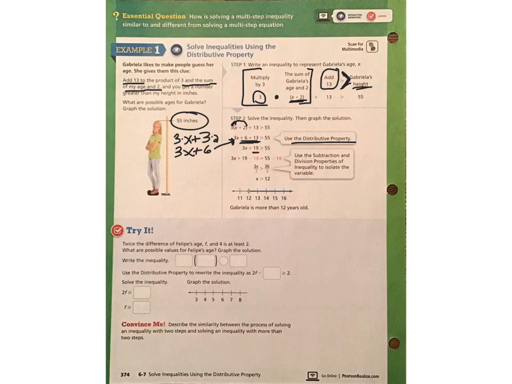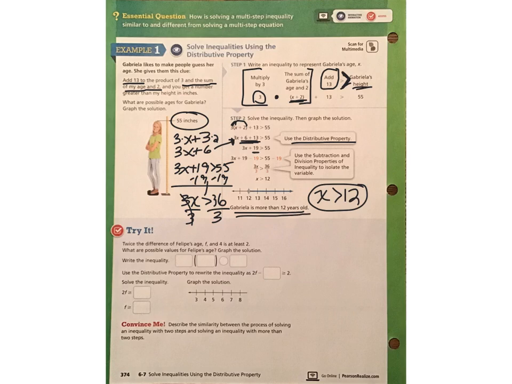And then you're going to solve that two-step inequality. So 3x plus 19 is greater than 55. Take away the 19 from both sides. So 3x is greater than 36. And then you divide both sides by 3. So x is greater than 12. What that tells us is Gabriella is more than 12 years old. Possible ages for her, anything bigger than 12. There you see an open circle, and it is shaded to the right to indicate that her age is greater than that value.